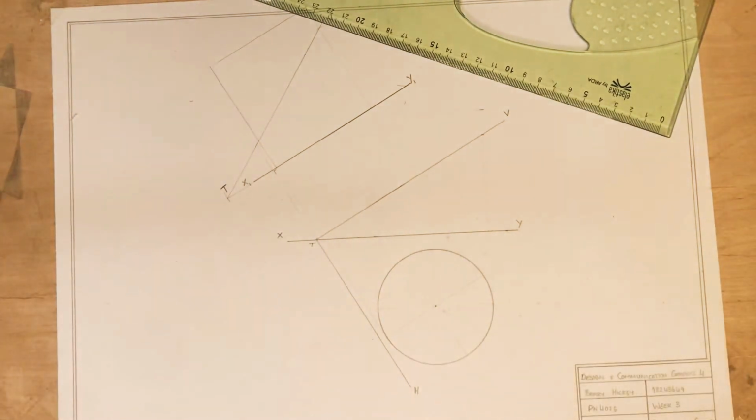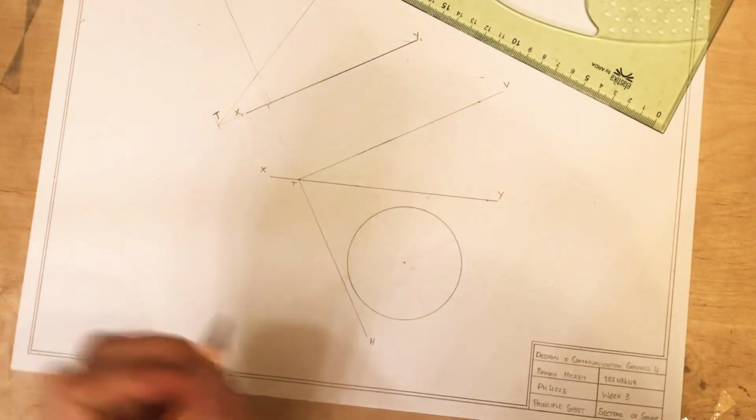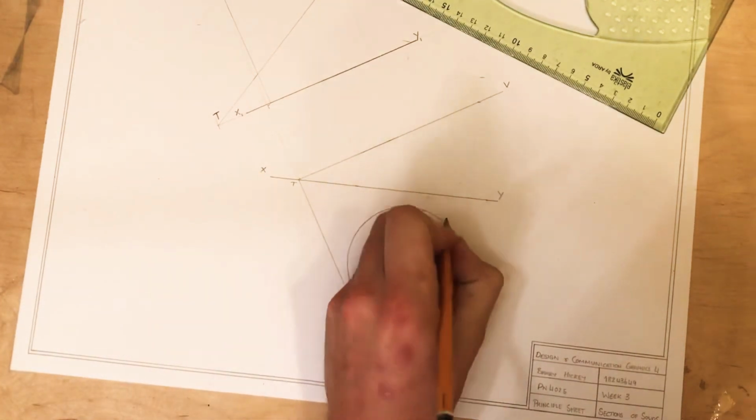One of the most important things to do now is to label all my points, because by the time we're finished, there will be a lot of lines moving around the page.